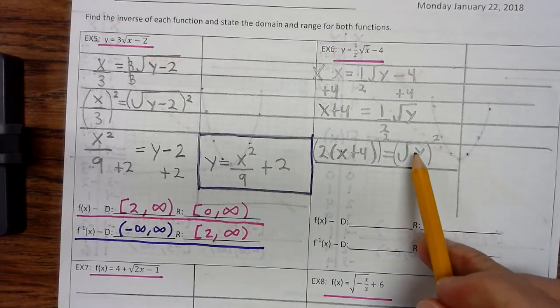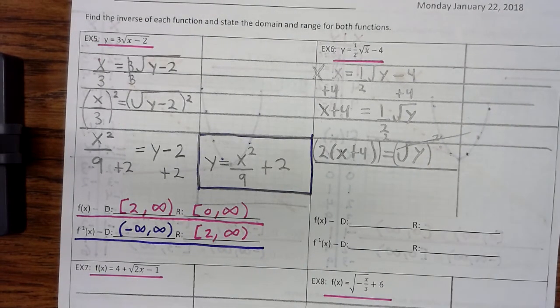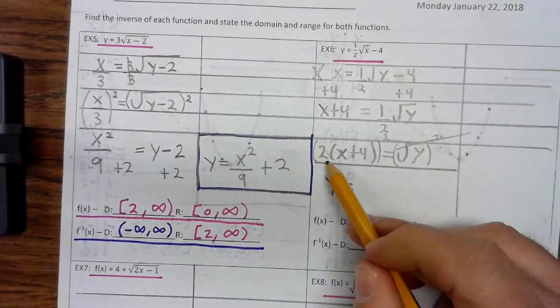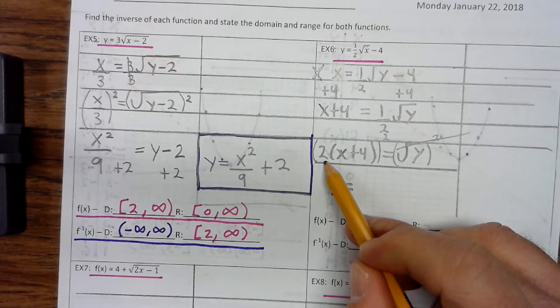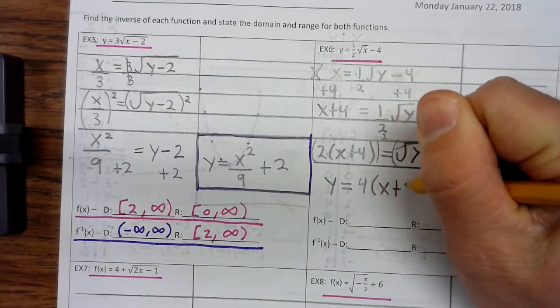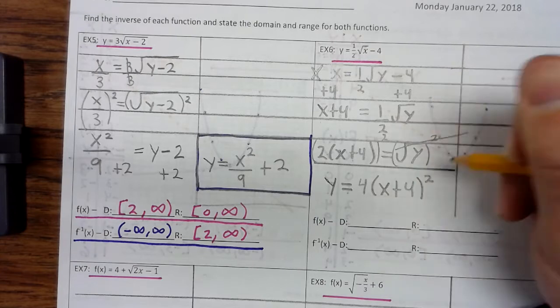And then we are done because the square root and squared becomes power of 1, so you're left with y equals 2 squared is 4, and x plus 4 squared is x plus 4 squared.